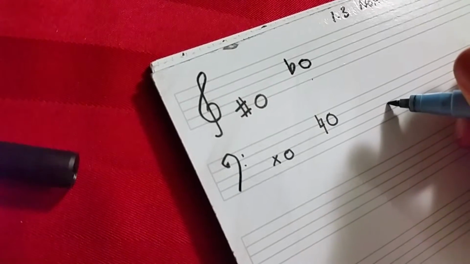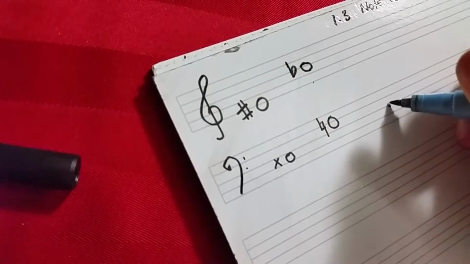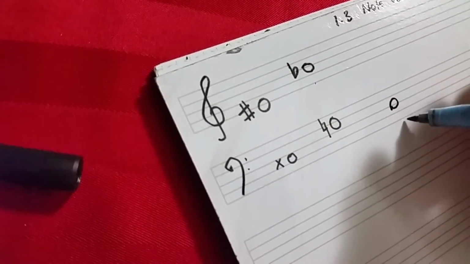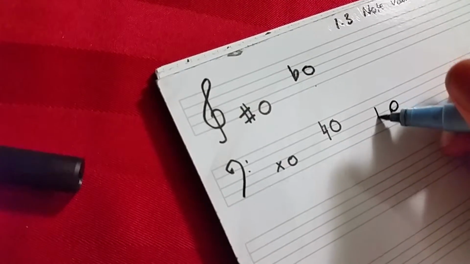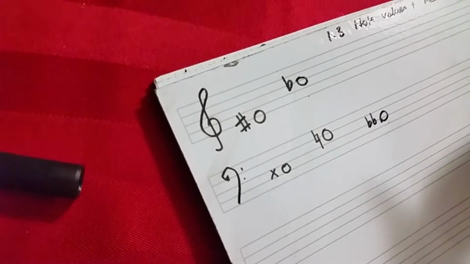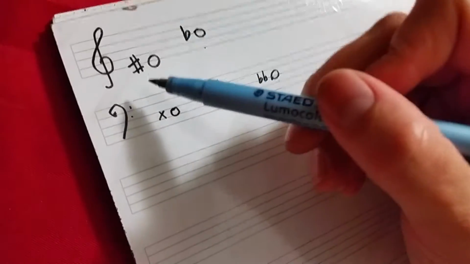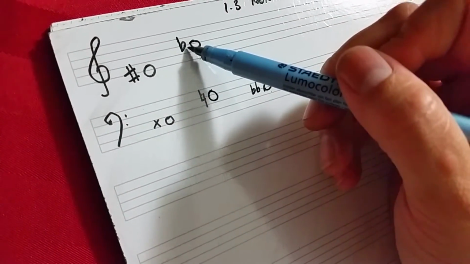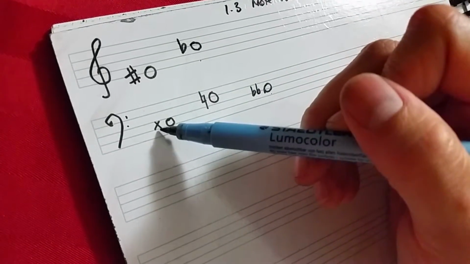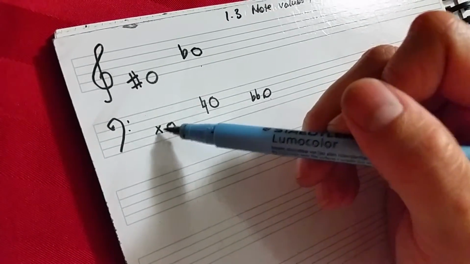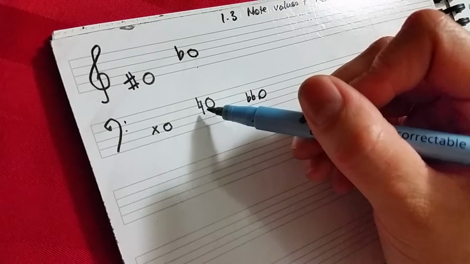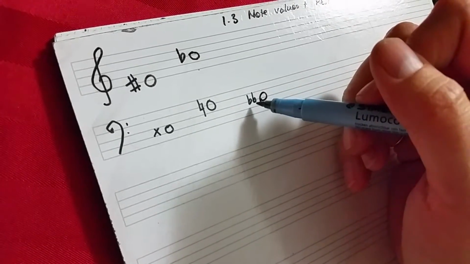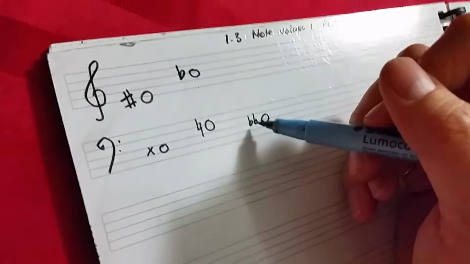Okay, let's do good burritos don't. D double flat. Okay, so sharp raises the pitch 1 semitone, flat lowers the pitch 1 semitone, double sharp raises the pitch 2 semitones or a tone, natural leaves the pitch unaltered, and double flat lowers the pitch 2 semitones.